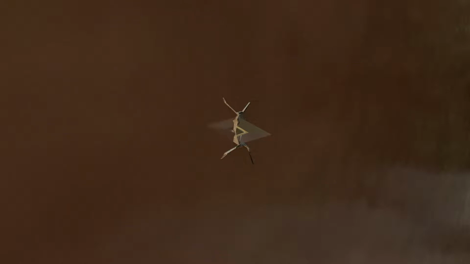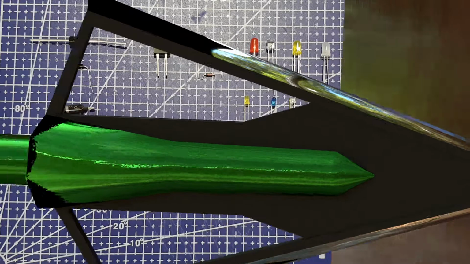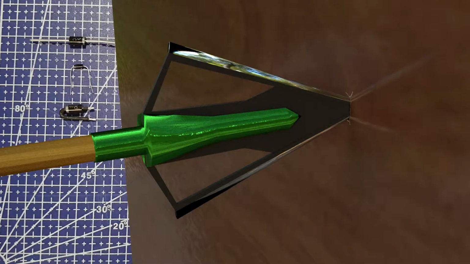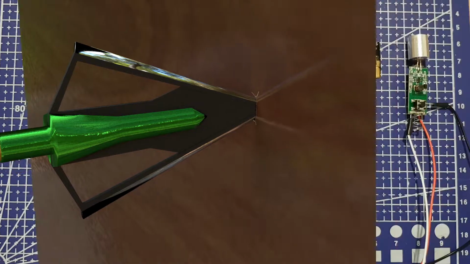A negative number is smaller than a positive number, so we can say the tip of the arrow is small, so this is the negative side or cathode. The other end of the arrowhead is big, this is the positive side or anode.